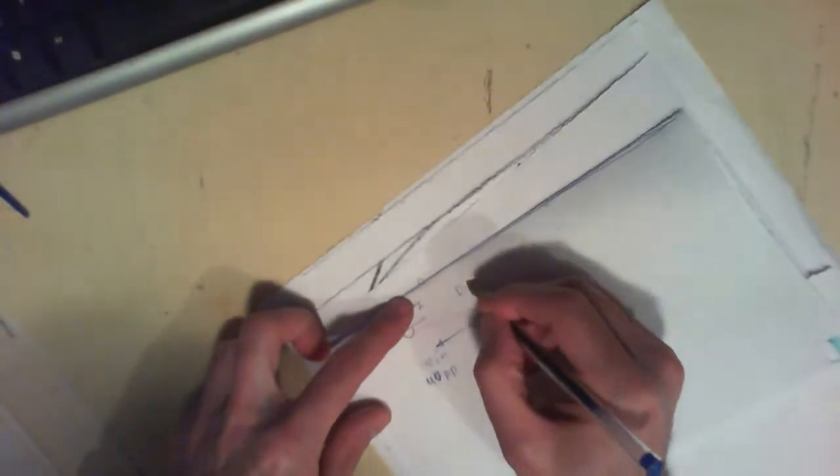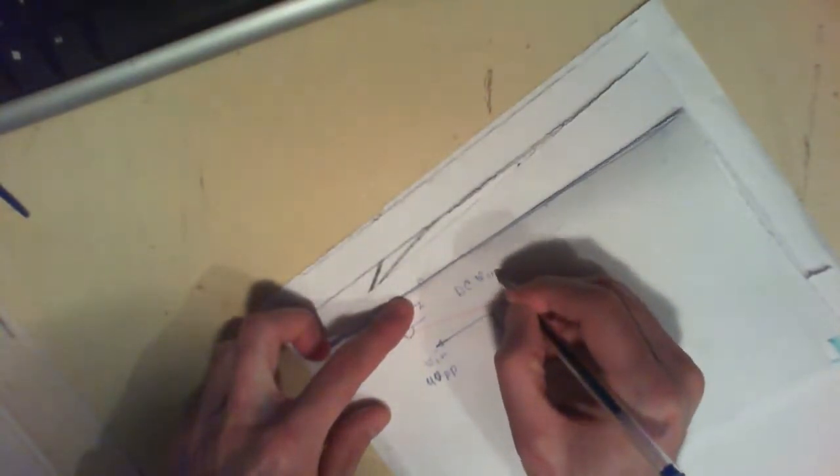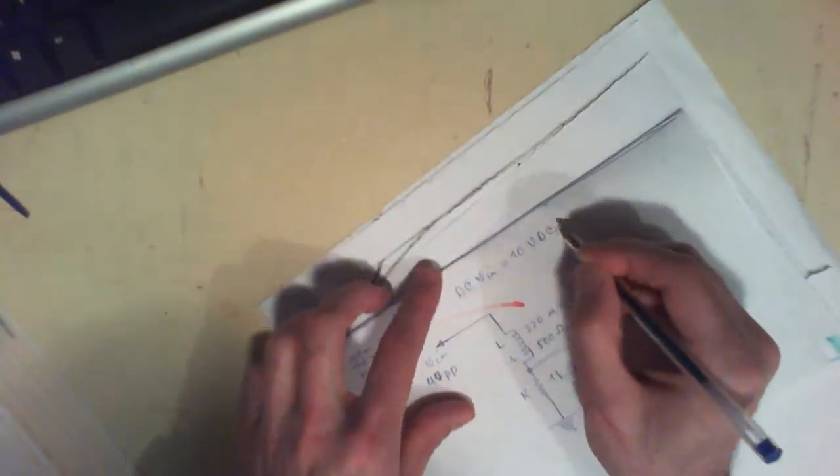Now you see that there is an offset of 10 volts on this signal. That means that DC V in is equal to 10 volts DC.